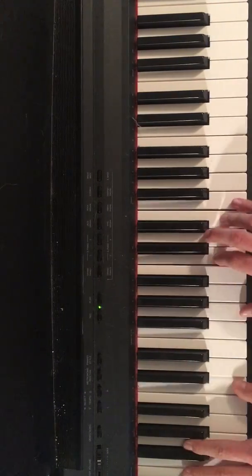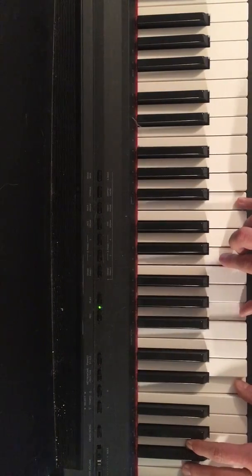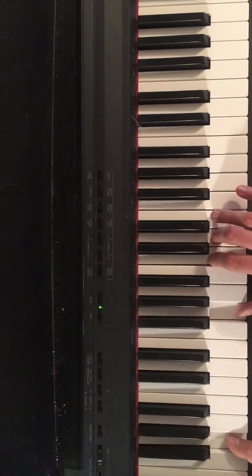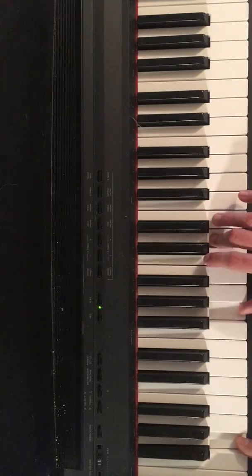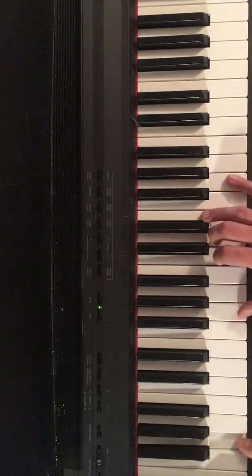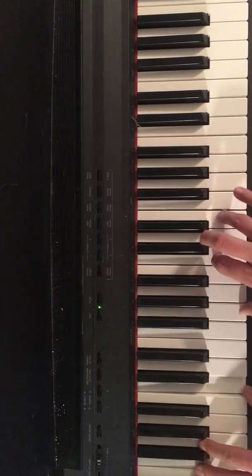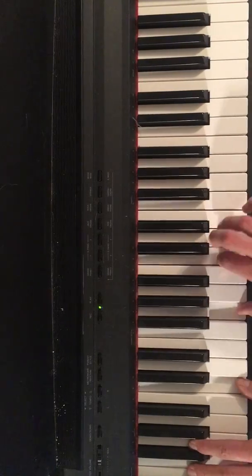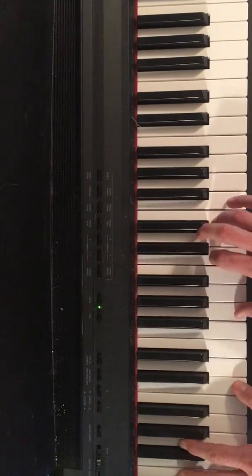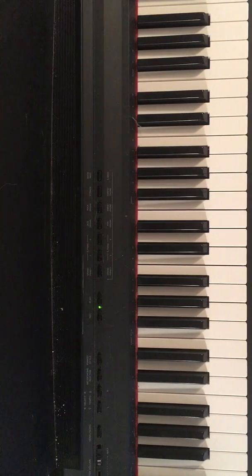You can add this too. Then G, C, D. That's a G sus or a G add 4. That's a cool one too, and I'll show you where it goes best.